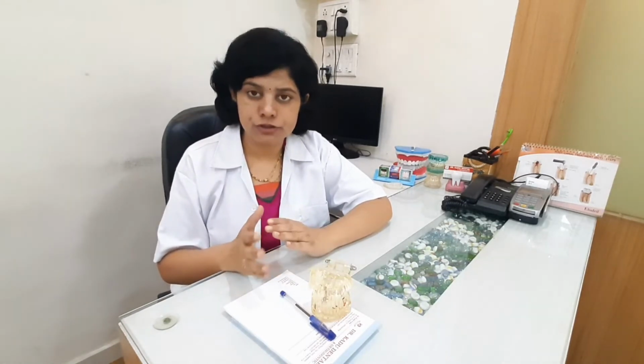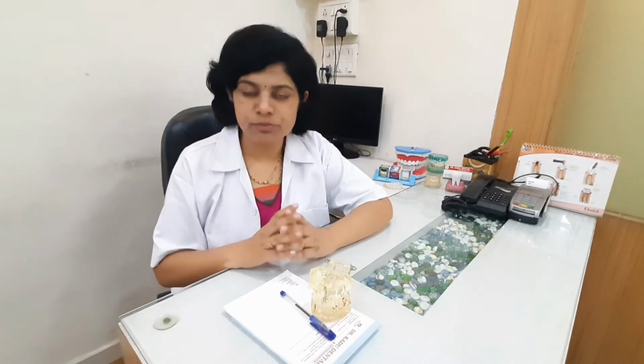Generally the waiting period in case of the lower jaw is around 2 to 3 months. In case of the upper jaw, we require a longer period, so in some cases it might be 3 to 5 months also. The waiting period for the healing of the implants also depends on the health of the patient. In some diabetic patients, it may require a little more time.